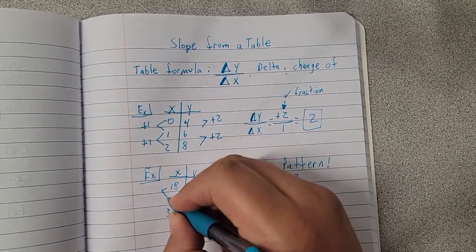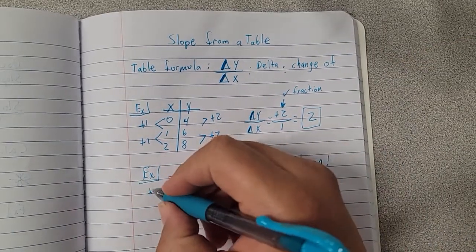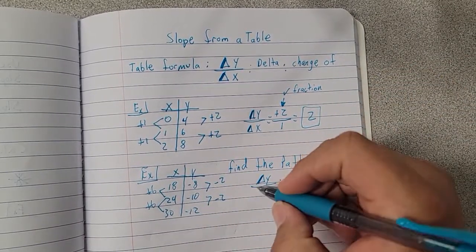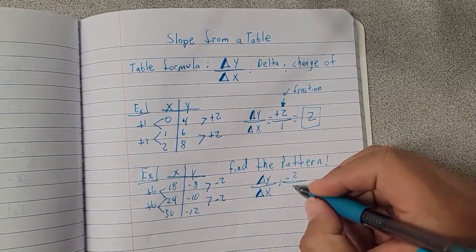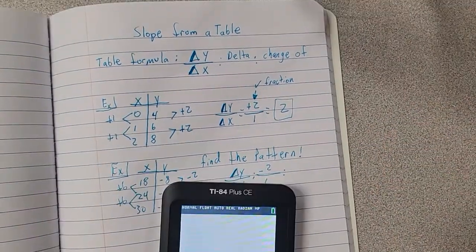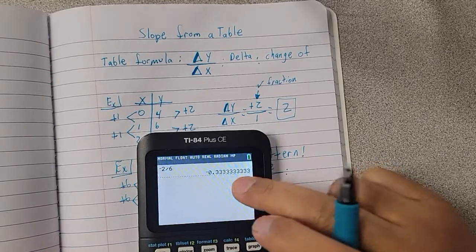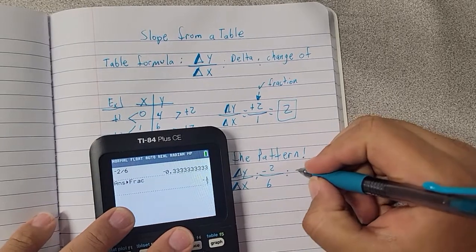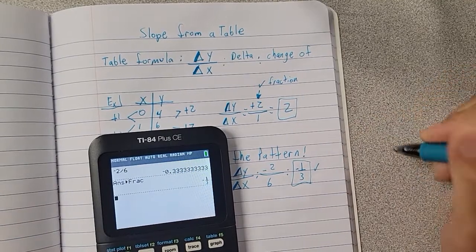Now over here on this side, 18 to 24, 24 to 30, that is increasing, going up by 6. Everything is just plus or minus. So my delta x, the change in the x, is +6. Now, if I put this in the calculator, you want to reduce it. So I'm going to put -2 divided by 6. Remember, we want everything in fraction form, so push math, enter, enter. And we have -1/3. It's in fraction form, we like that, so that's my answer.